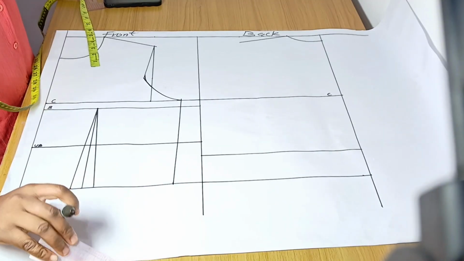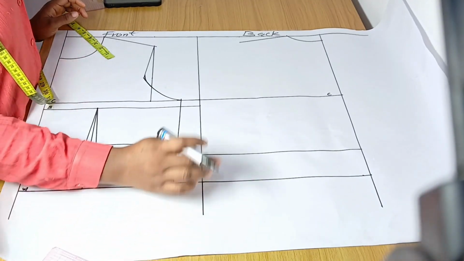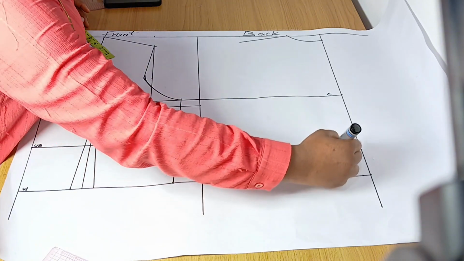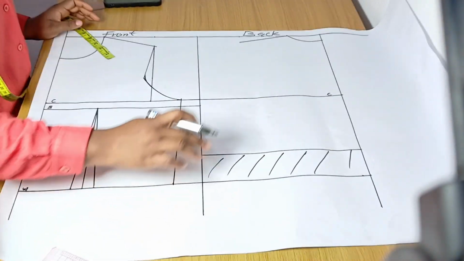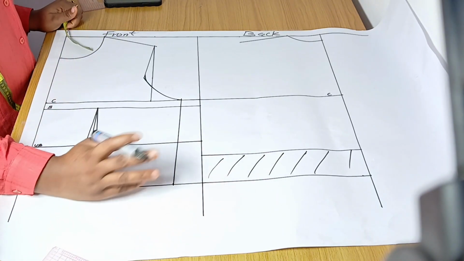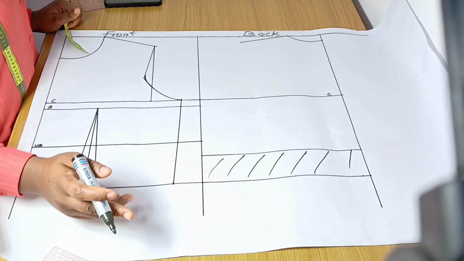So once I'm done marking it, the next thing I did was to use my marker to remove this part because it's going to go out entirely. We don't need it again. So once we get this, the next thing we need to do is to take our back dart out.